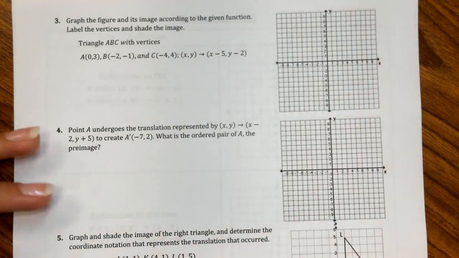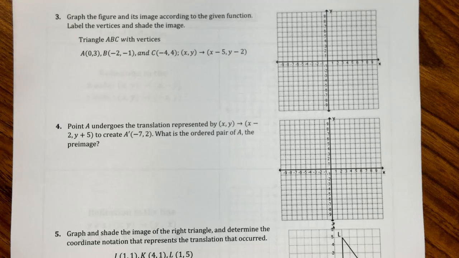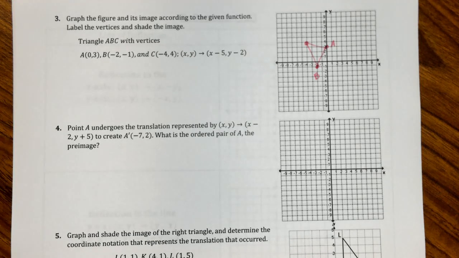I'm going to pause the video and plot them. Please pause the video on your own, plot them yourself. Label the points as you do, connect them, and it will become a triangle. Please do this on your own, and then resume the video to see if you have it correct. All right, so here is our triangle ABC.